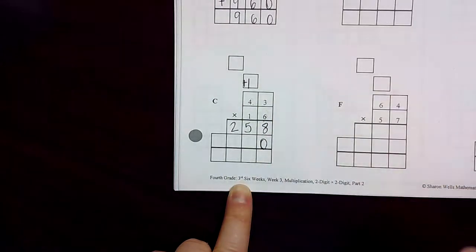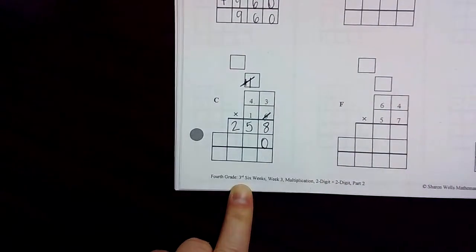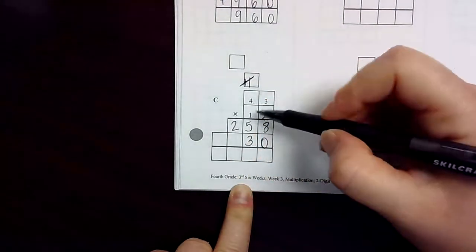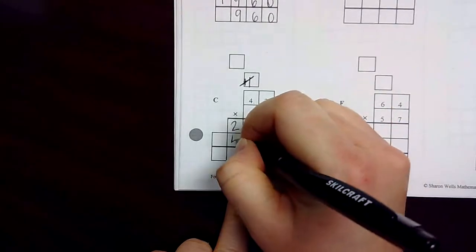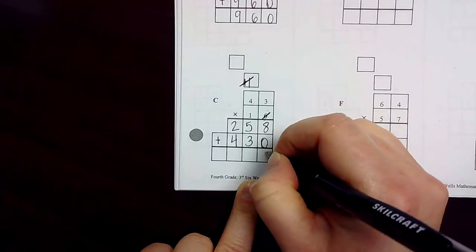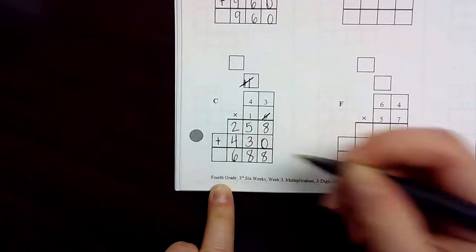And down with the 0. Make sure and cross off the 6 and this 1 because we've already added that. So we're going to go over first. 1 times 3 is 3. Over and up. 1 times 4 is 4. Then add. 0 plus 8 is 8. 5 and 3 makes 8. 4 and 2 makes 6.